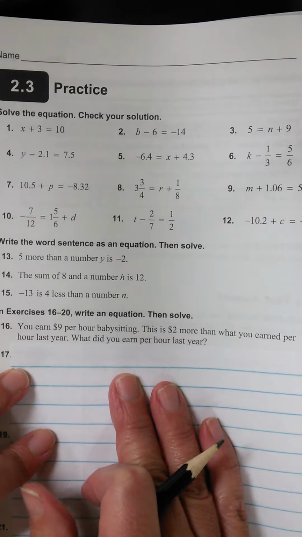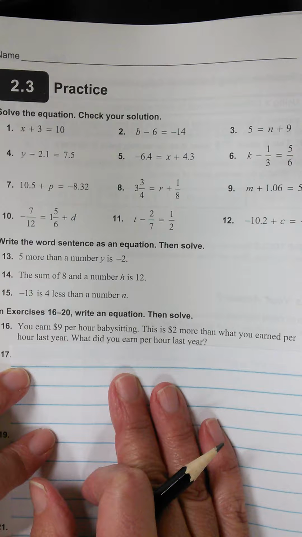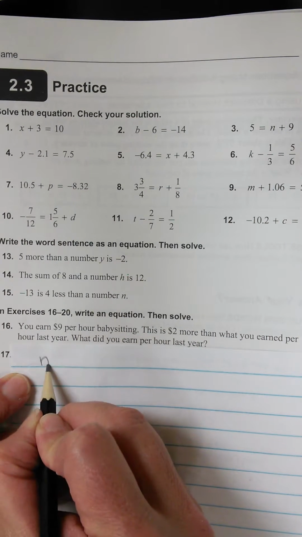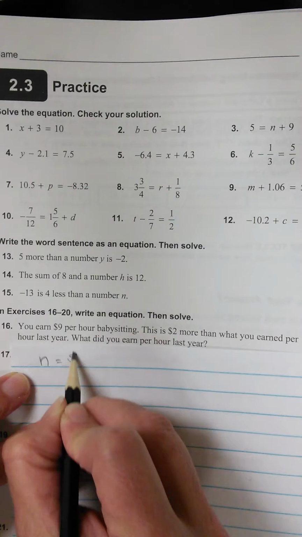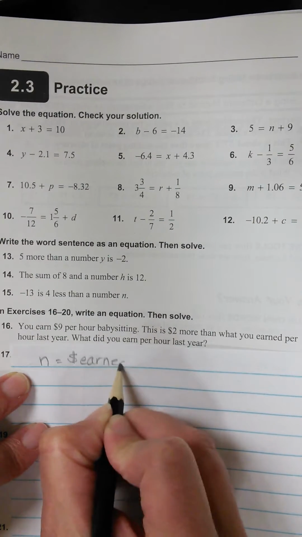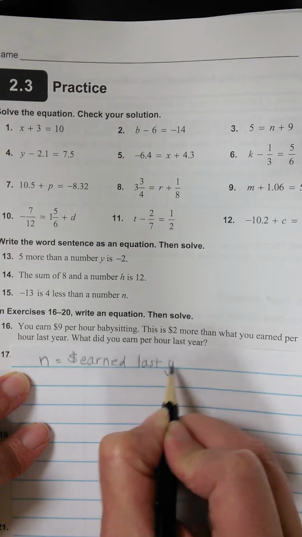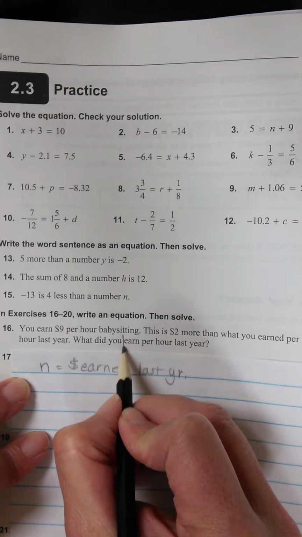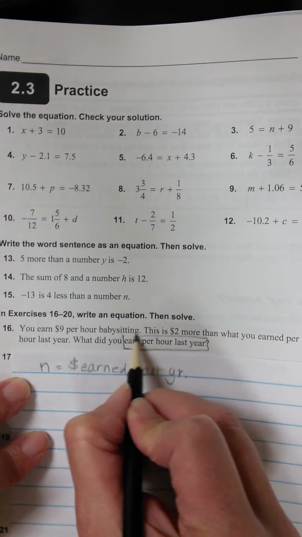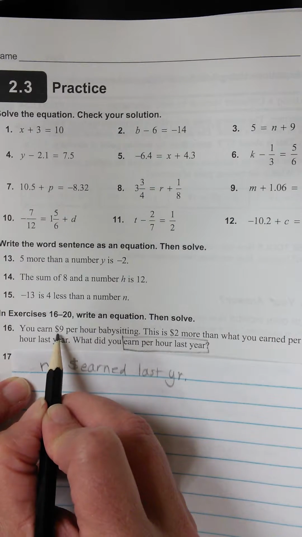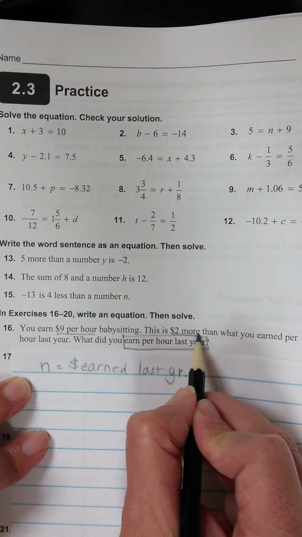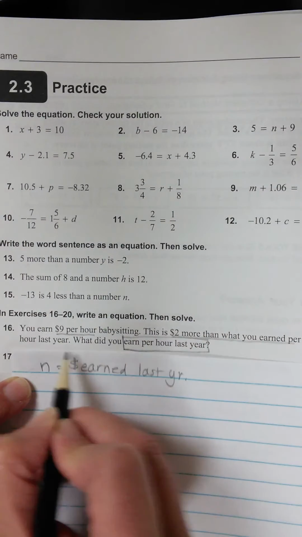You earn $9 per hour for babysitting. This is $2 more than what you earned per hour last year. Well, what did you earn per hour last year? So the variable, I'm going to call it N, equals how much I earned last year. And when I do this, I like for you to actually box in what you don't know, because that's your variable. I also say, okay, underline what you do know. $9 per hour right now. And this is $2 more than what you earned per hour last year.